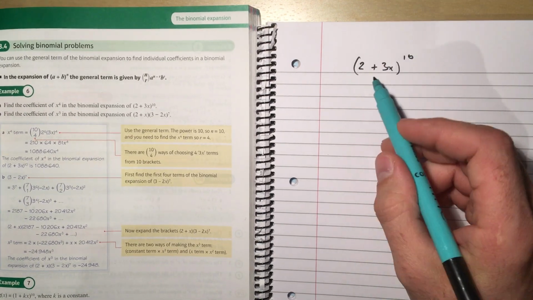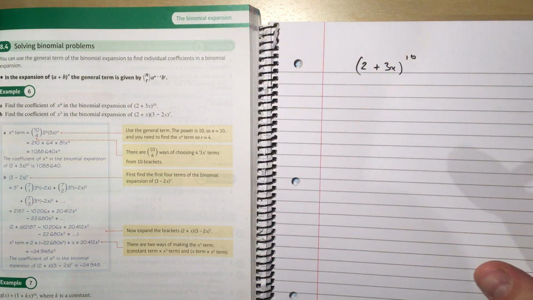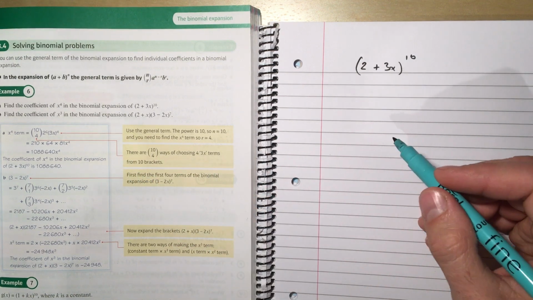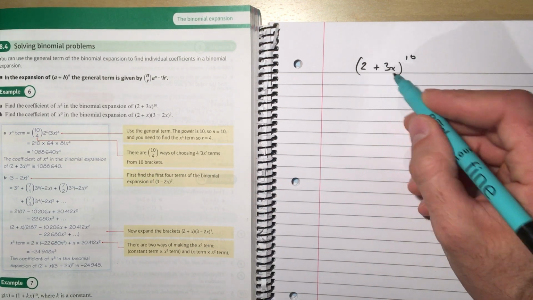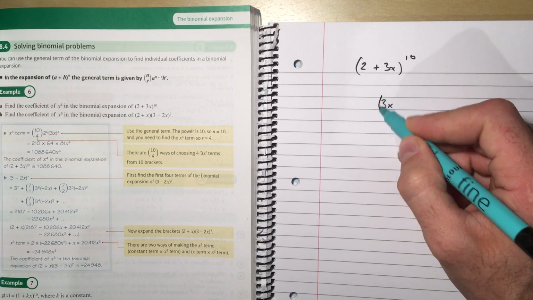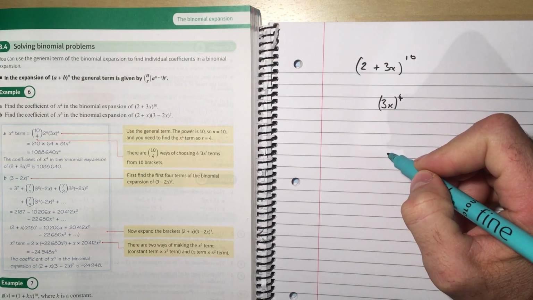And we're immediately thinking, oh my goodness, I hope we don't have to do this. There's going to be 11 terms written out, and each one of them is going to be fiddly to calculate. But it then says find the coefficient of the x^4 term. So that's not too bad. So let's think about it. The 3x is going to have to be to the power of 4 if I'm going to get an x to the power of 4.